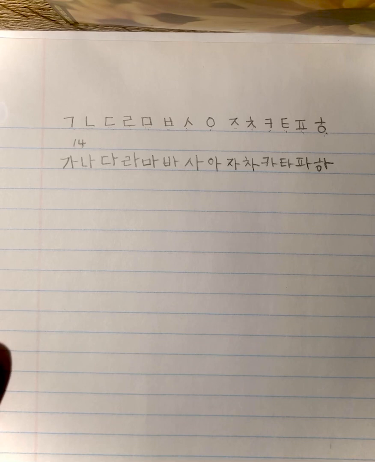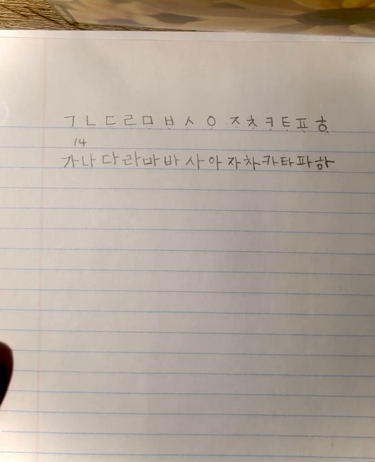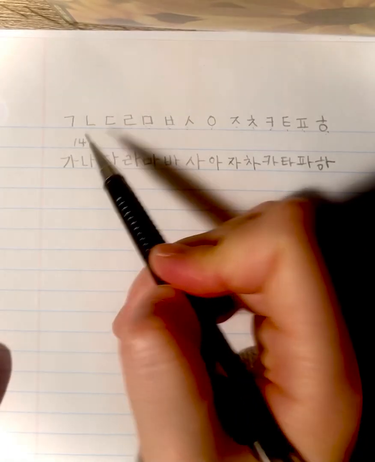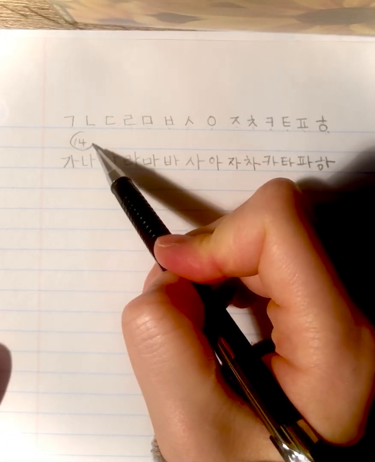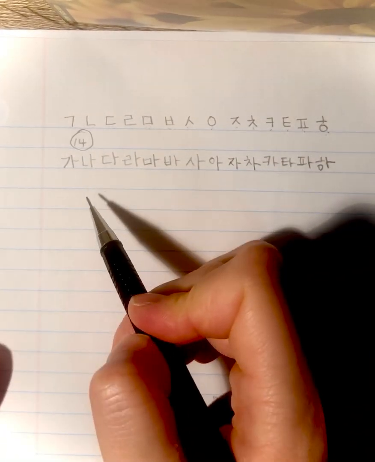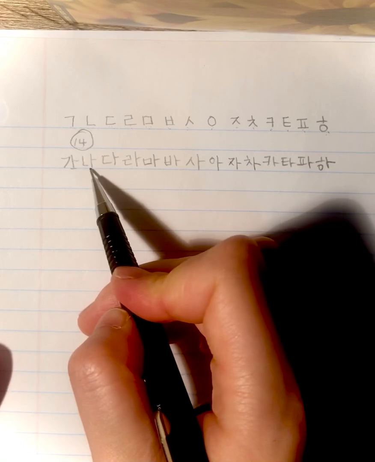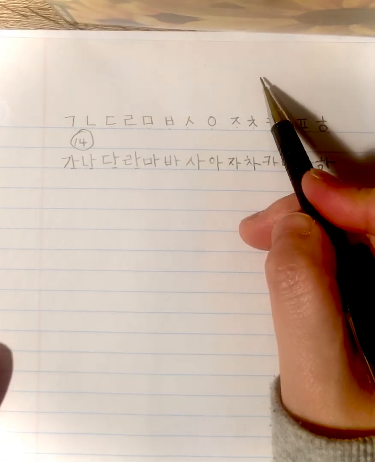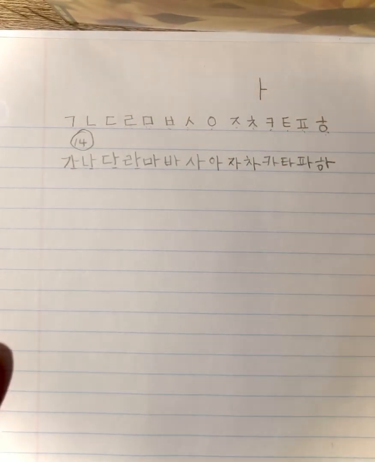So this video is for really basic level, for real beginners, to understand what the Korean alphabet is. There are 14 alphabets, and I think you guys are wondering what is next to this one.